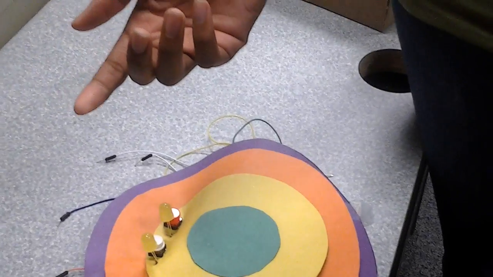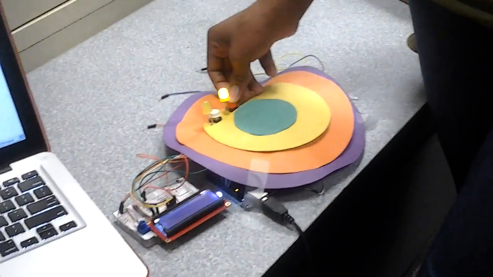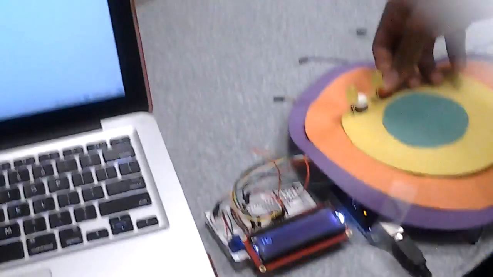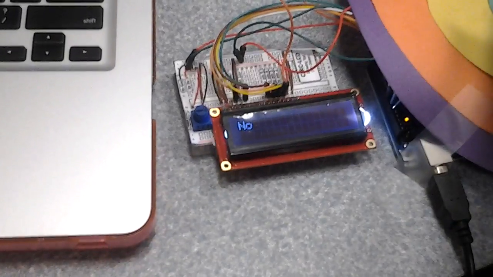So let's press buttons to correspond with the element helium. You would press 1 button, and as you can see, well, you maybe can't see it there, but it says no. Our LCD also says no, because helium has 2 electrons and not 1.